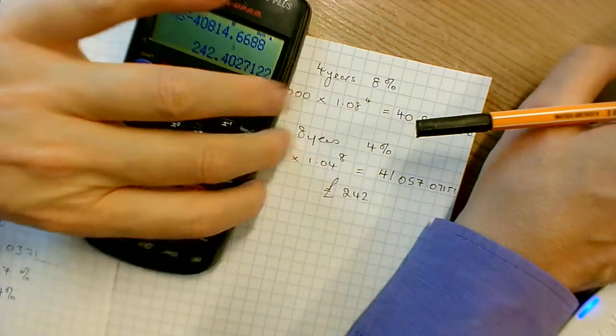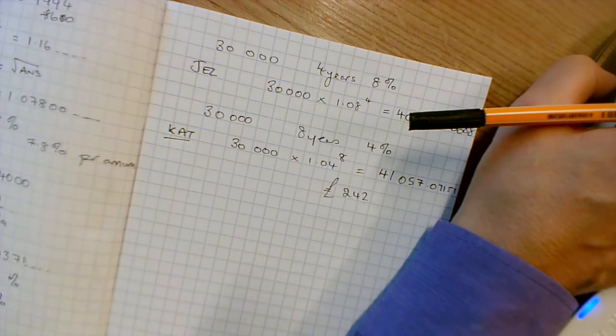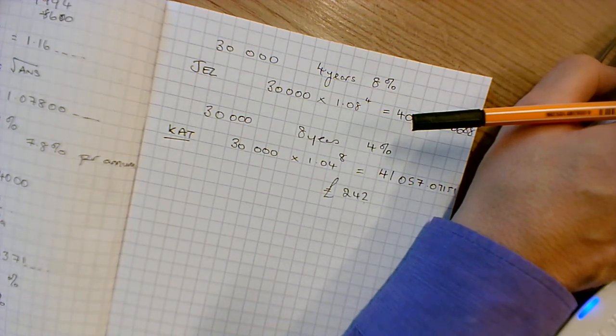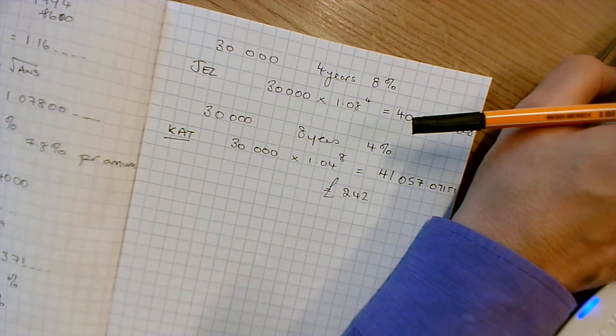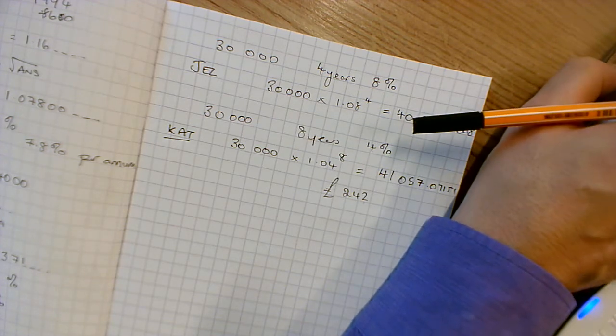So that was alright. I usually do make a mistake somewhere along the line, so I'm quite impressed with myself for that one. That's it for the compound interest question. Have a go, see what you can do.